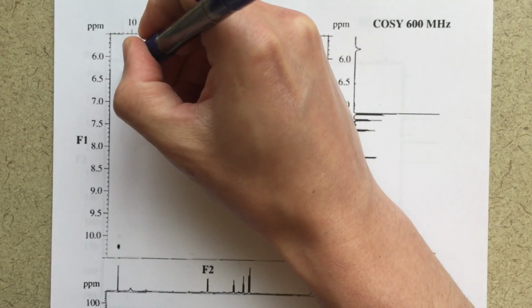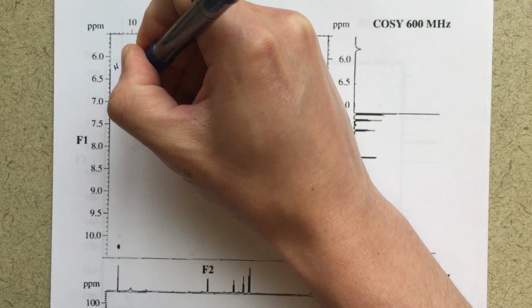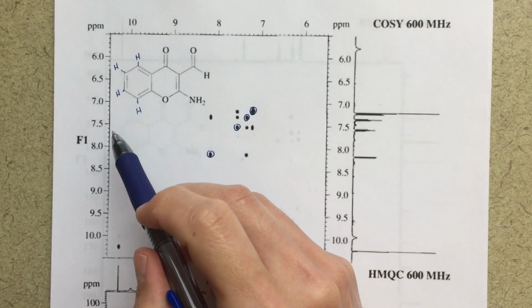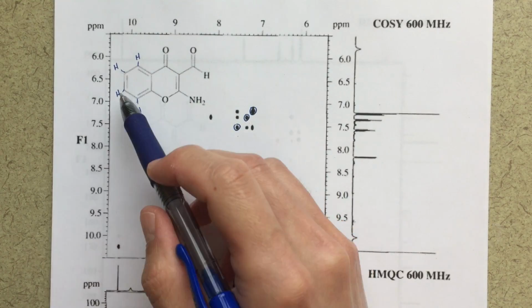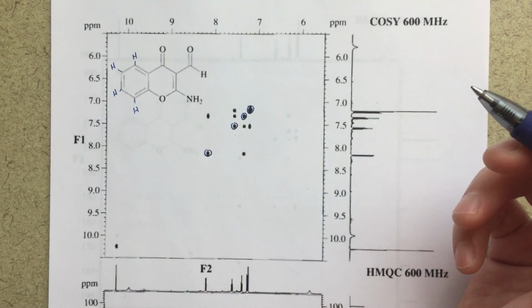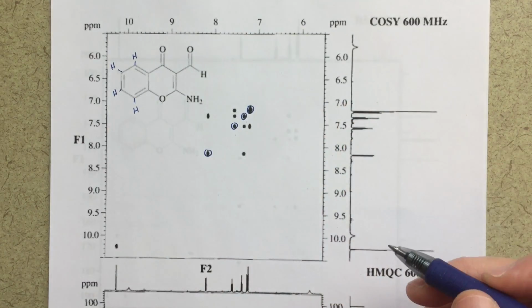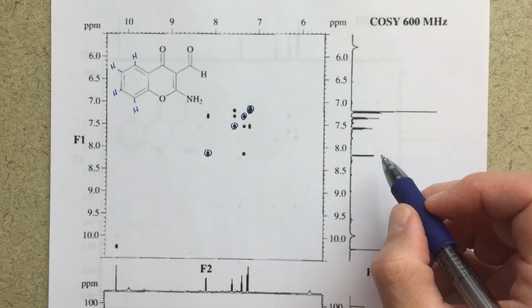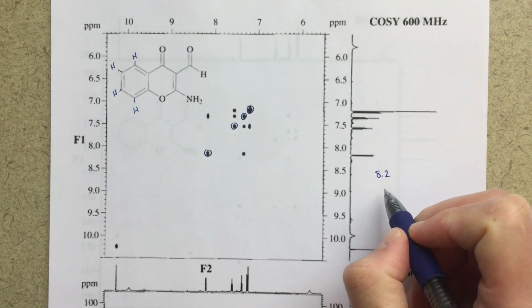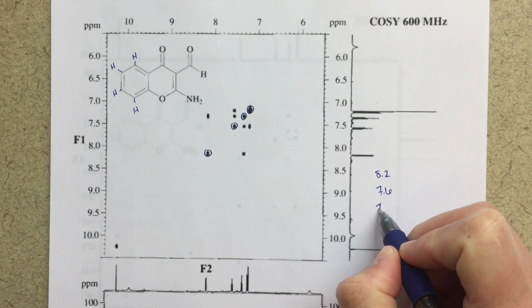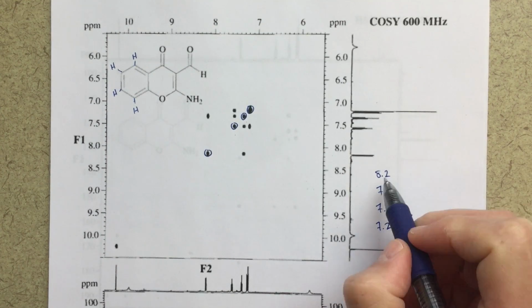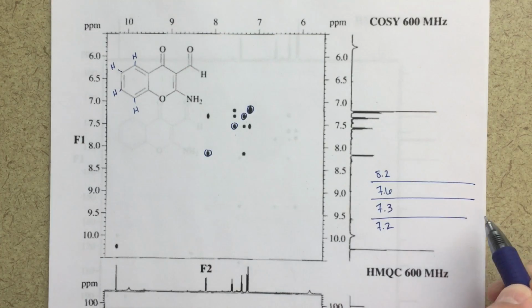So over here, let's fill these protons back in, H, H, H, and H. And then we're going to be able to correlate this signal to the next signal, this signal to whatever else it's correlating to, I guess is a better way to put it. So when I'm analyzing COSY, the thing that I like to do is make a data table, I guess. I'm going to start by saying I've got a peak at 8.2, a peak at 7.6, a peak at 7.3 and 7.2. And then I'm going to make my table here.